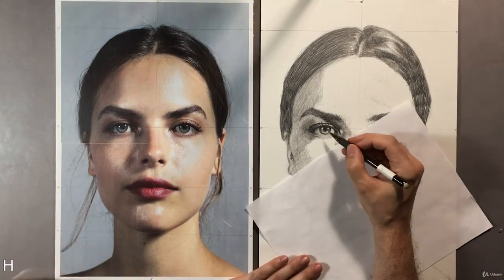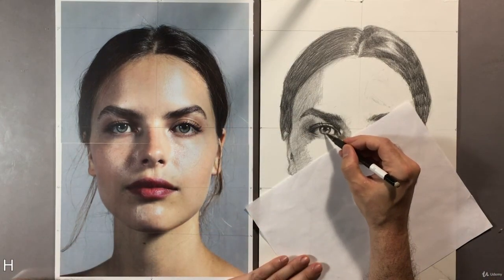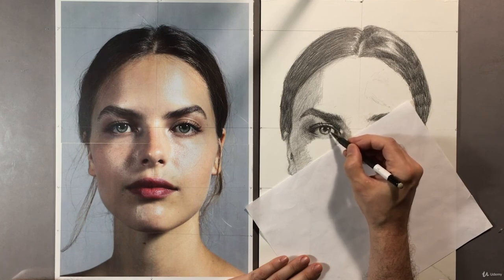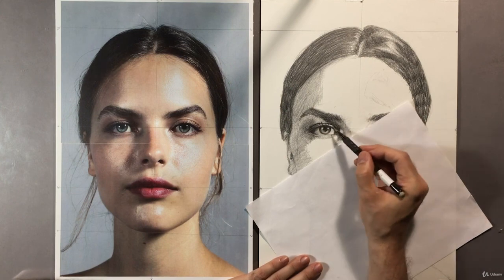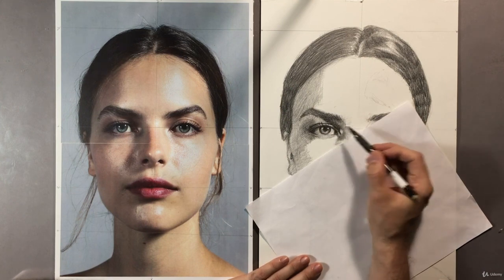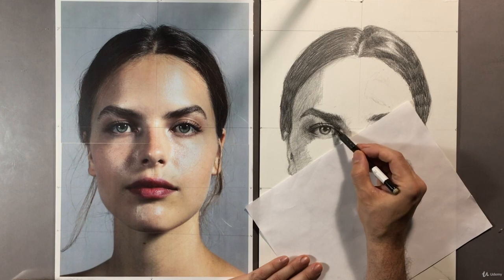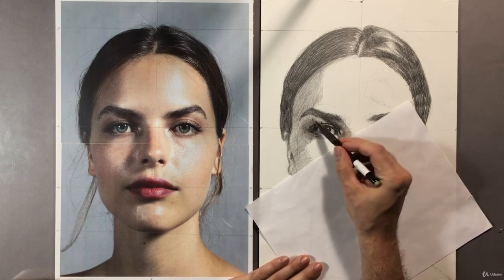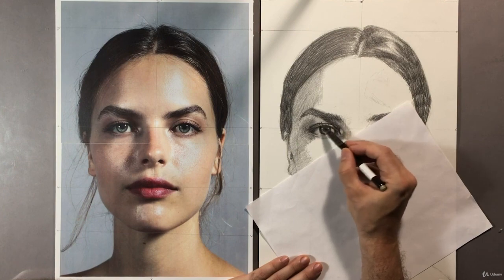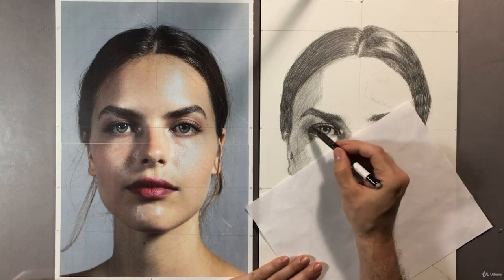I'm going to jump ahead to her eye. I'm switching back to an H lead and shading over the iris because I want to reduce the pencil grain and put in detail. Okay, looks good. Let's move on to the light and midtones.